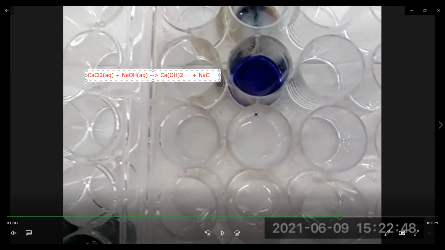Now, what you should know is that all group 1 salts are soluble, so sodium chloride is going to be aqueous. And if you check your solubility rules on the previous slide, you'll see that calcium hydroxide is a precipitate based on the solubility rules we just showed you. So that's what our precipitate is. It's calcium hydroxide precipitating out.